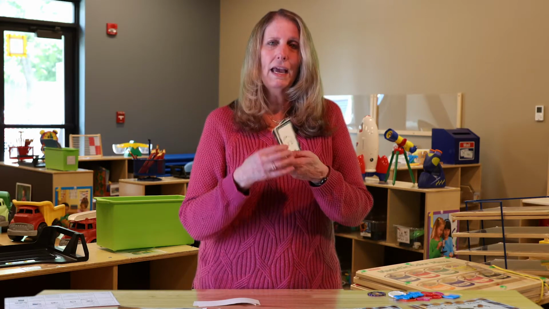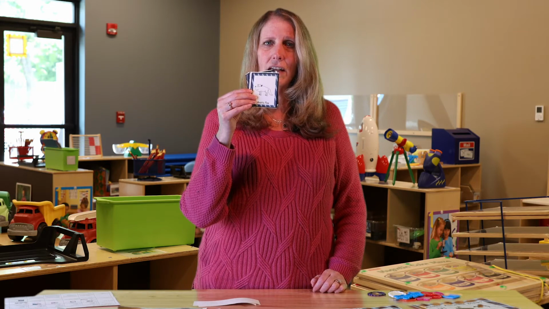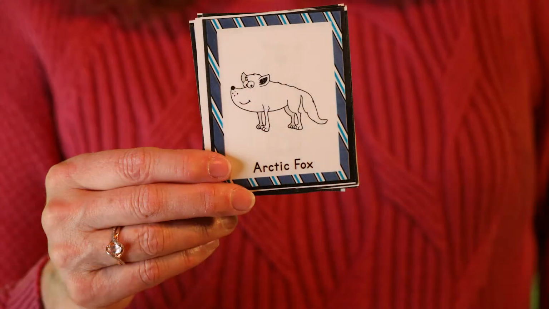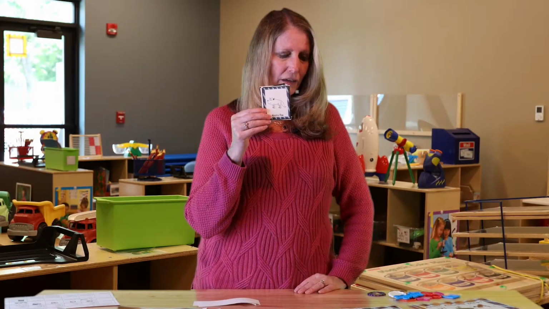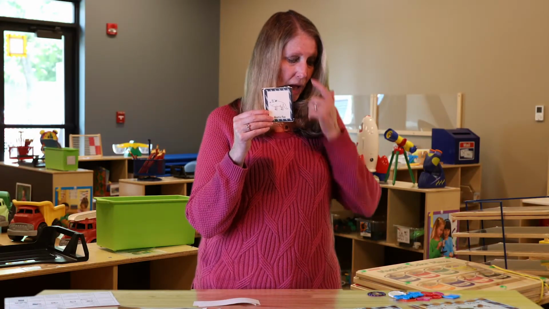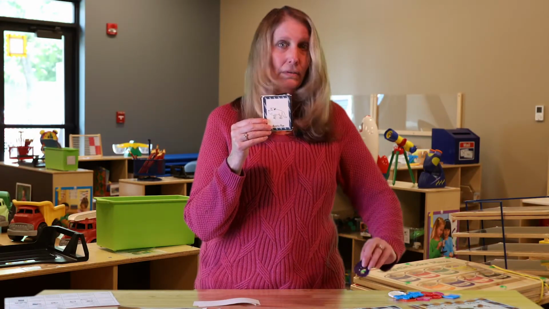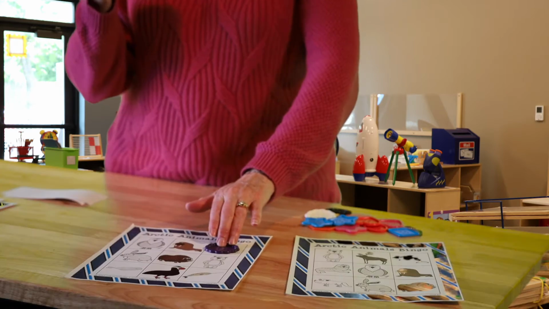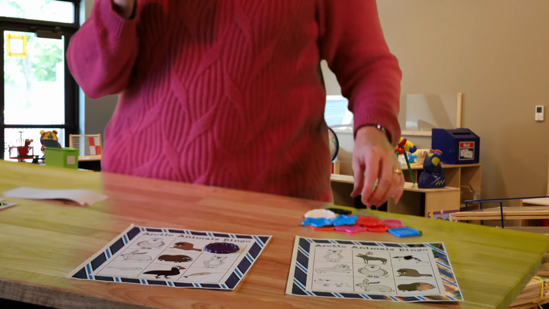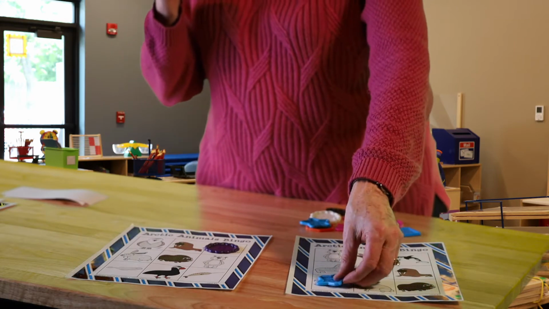First animal we have is called the Arctic fox. He looks like a regular fox, but he's all white. Do you have an Arctic fox on your card? I have one on my card. I'm going to cover it up. And I have one on this card too.